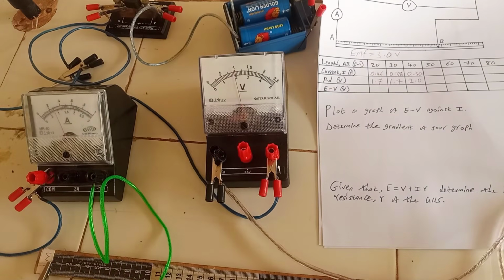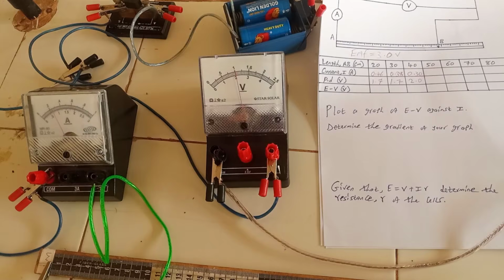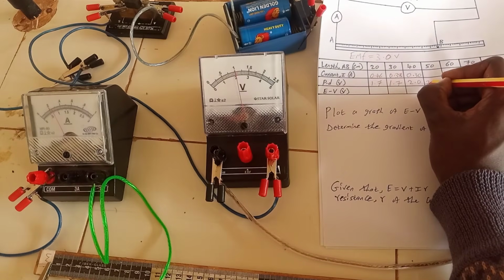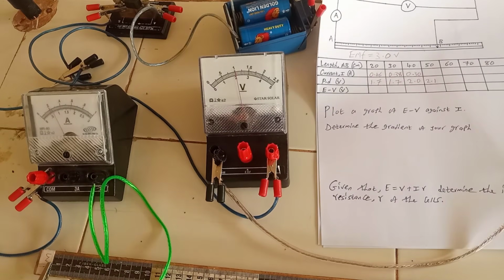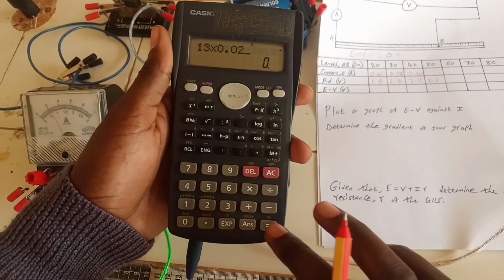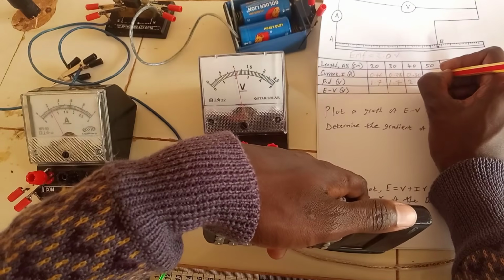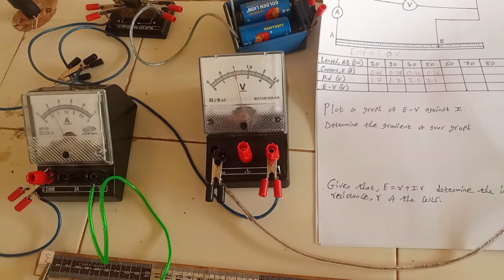We go to 50. For the voltmeter, we have 21 divisions, so that is 2.1. For the ammeter we have 13 divisions. 13 times 0.02 is 0.26.